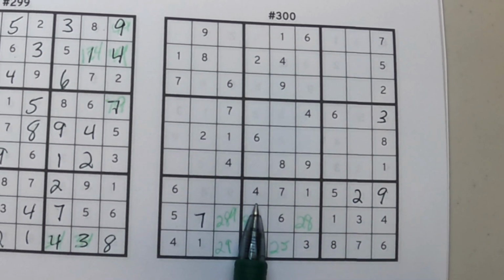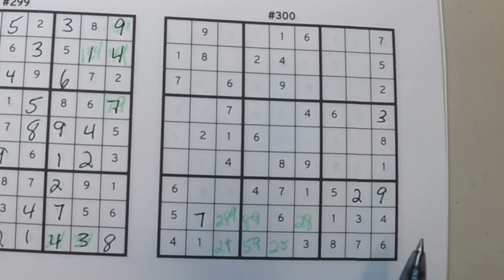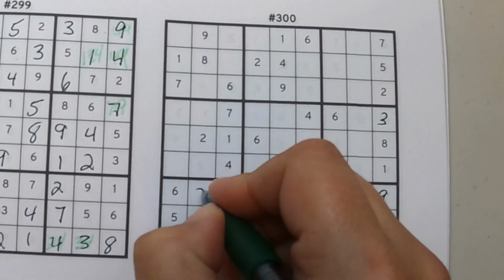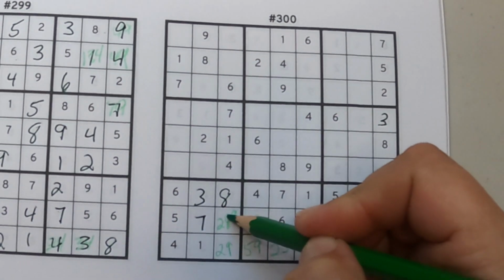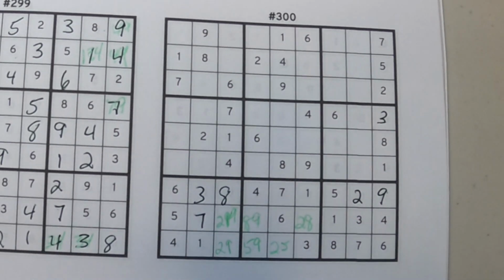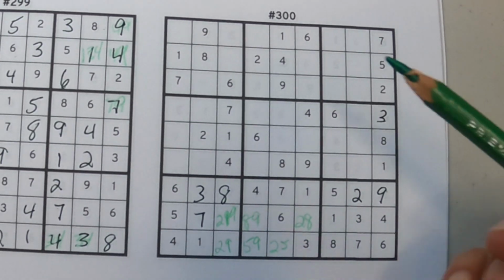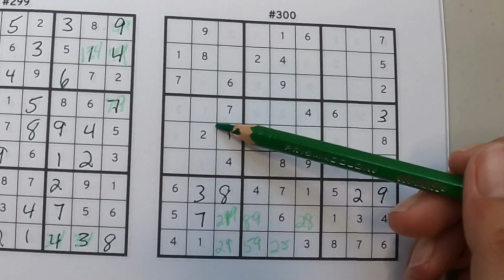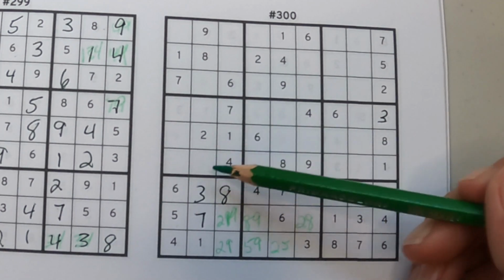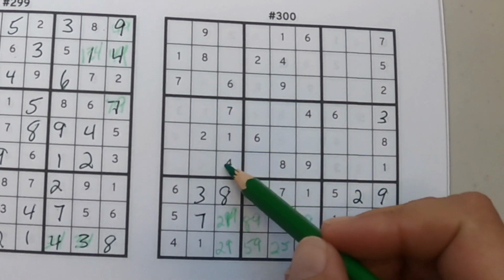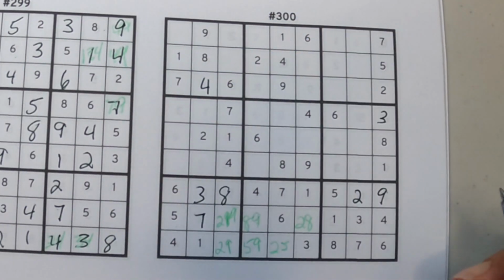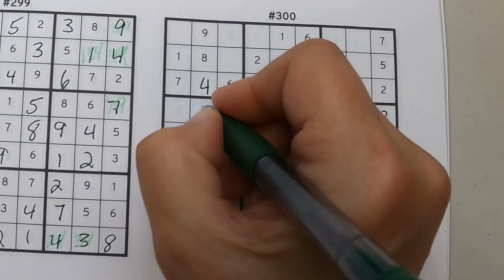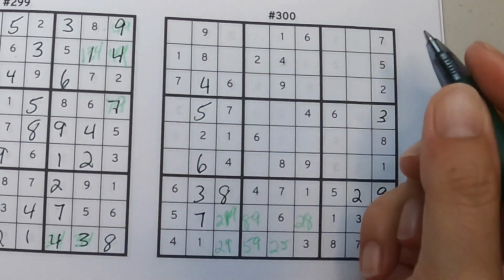For this row, we're missing 3 and 8. We've got an 8 here, so 3, 8. We can get rid of this 8 here. For this column, we're missing 4, 5, and 6. We've got the 4 covering these two boxes, so our 4 has to be here. We've got a 6 here, so 5, 6.